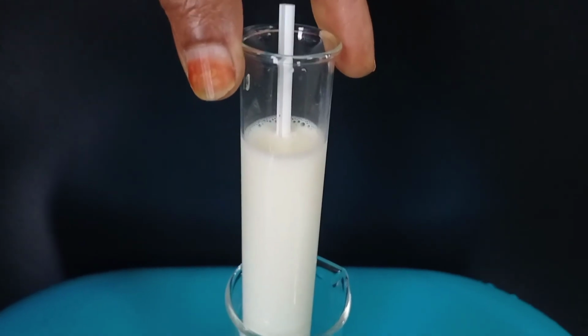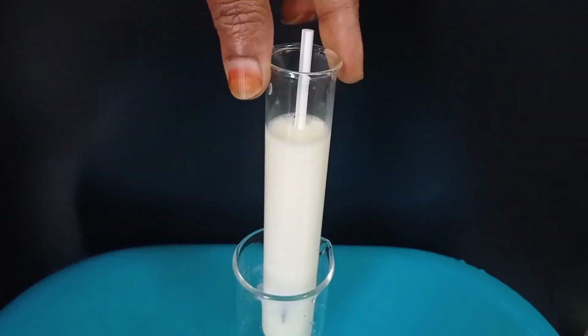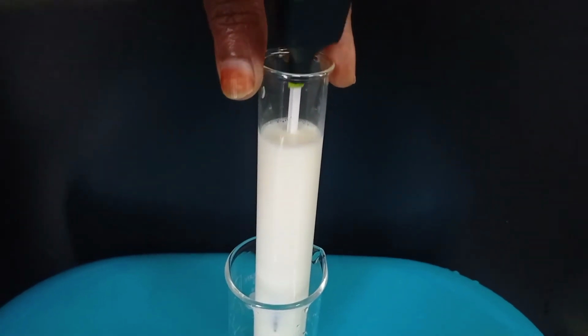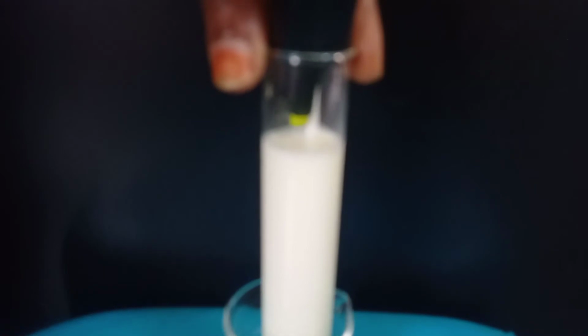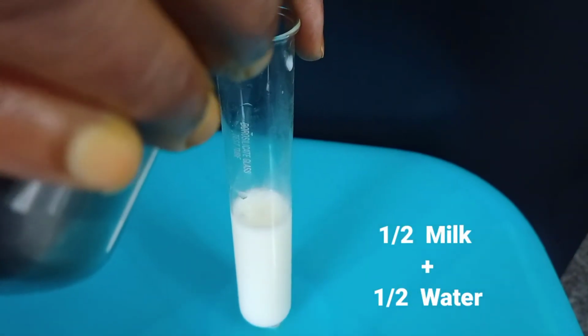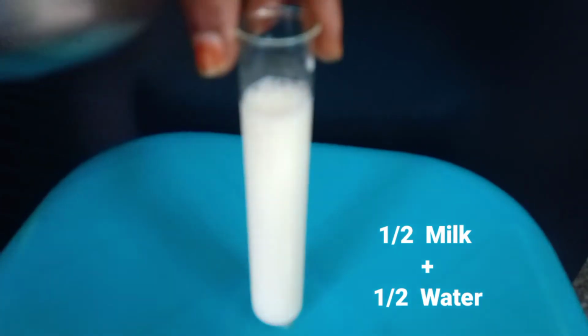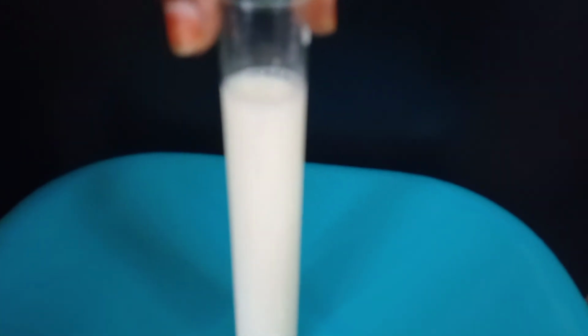Second, we take milk in the tube. Put the refill and mark the second mark. Third, pour the mixture of milk and water in the boiling tube. Put the third mark.